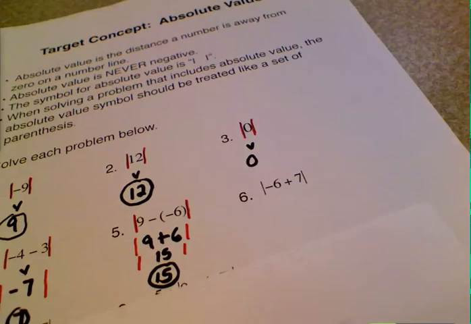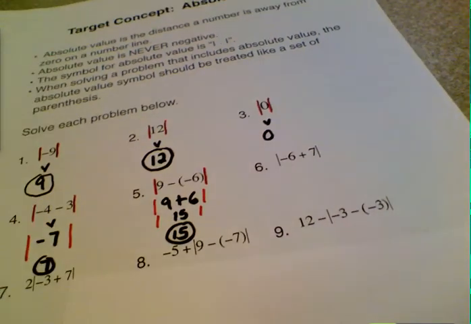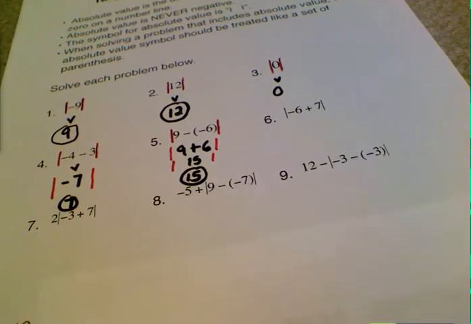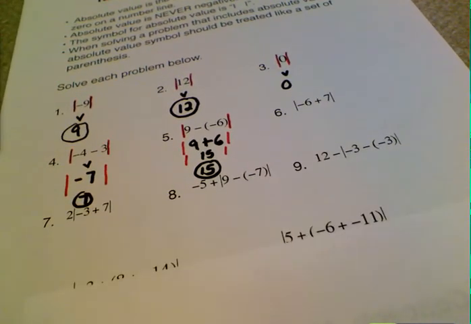All right, we're going to move on down to number 7 here. Would you go ahead and pause this and try number 7 out on your own? Try number 7 on your own here.